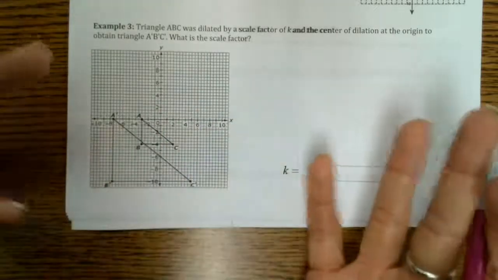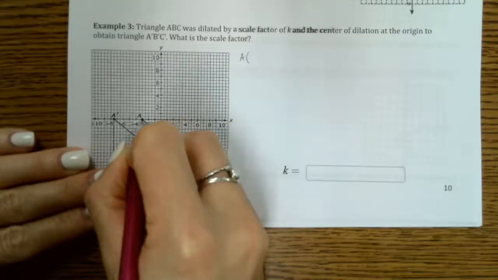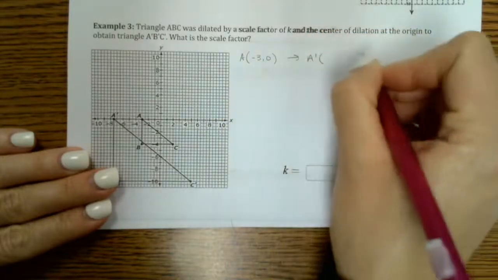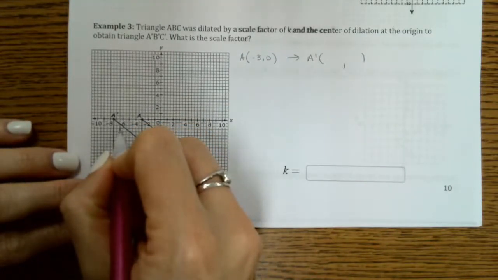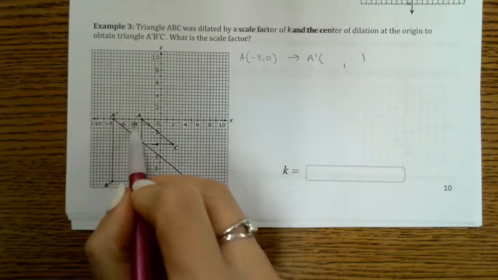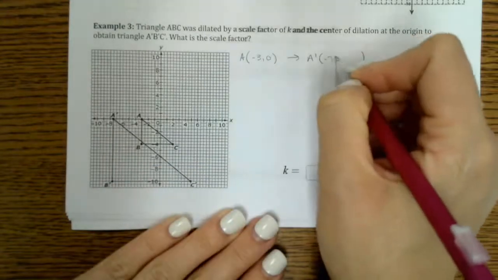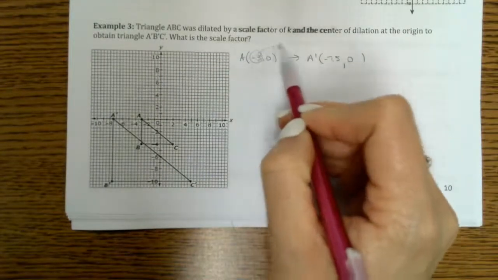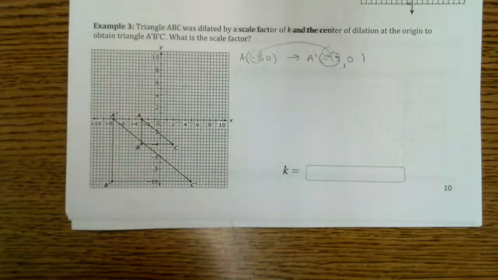So if you just pick whatever points you want, I'm going to do point A. So original point A is at, it looks like, -3, 0. Okay, and our new A is at, let's see, 3, 4, 5, 6. It looks like -7.5, 0. So we want to figure out what do we multiply to get from -3 to -7.5.